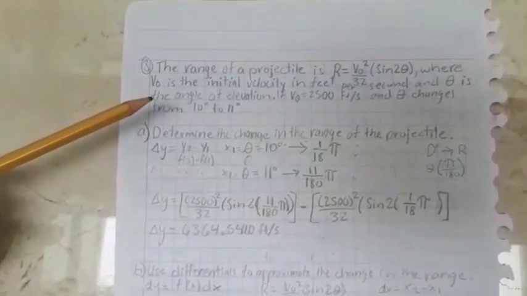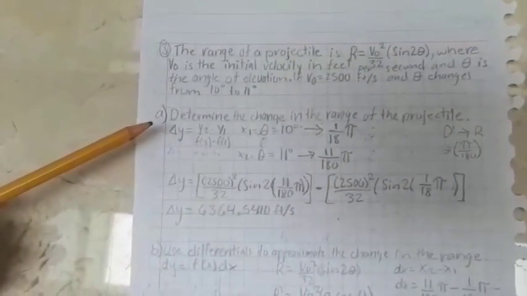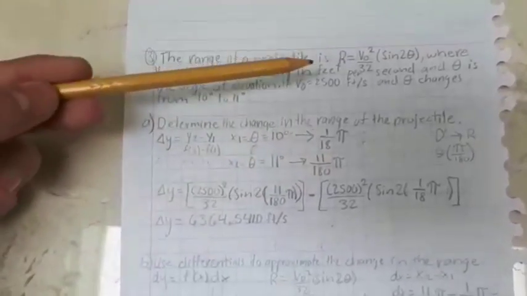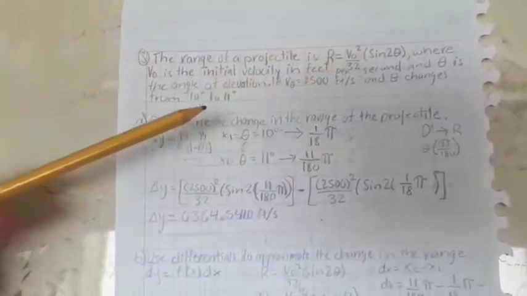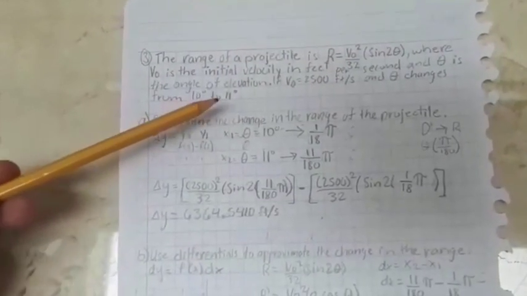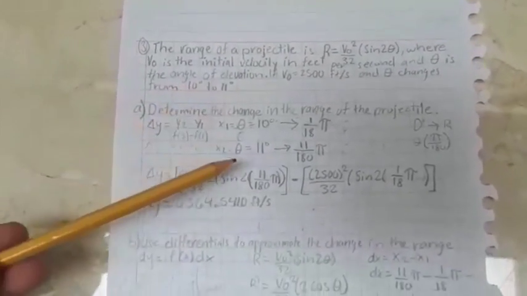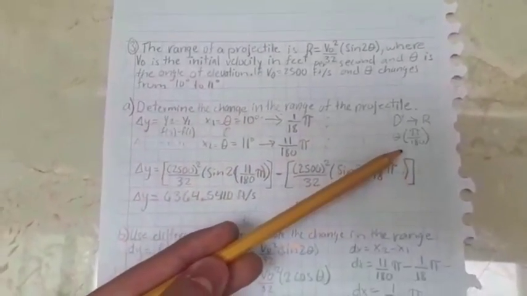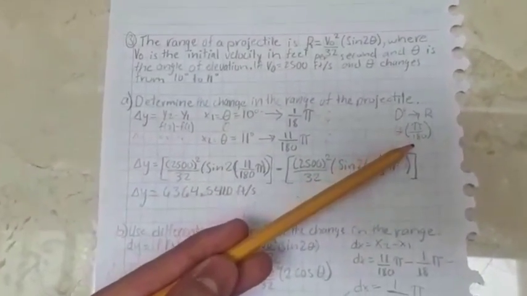Well, now we're going to solve problem number 3. In letter A, we're asked to determine the change in the range of the projectile. We have the formula of the range and the angles of the change, which is 10 to 11. We change the angles from degrees to radians by multiplying times pi over 180.